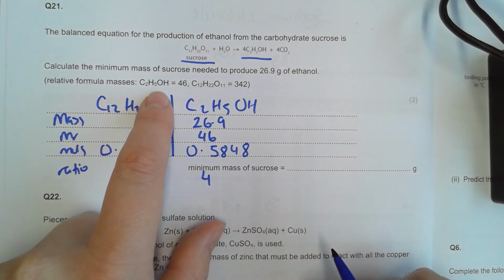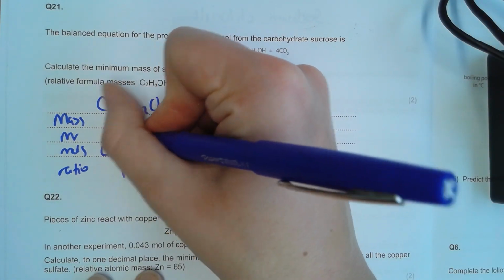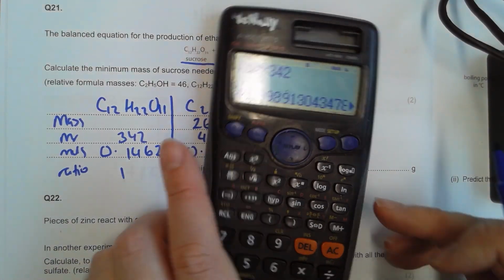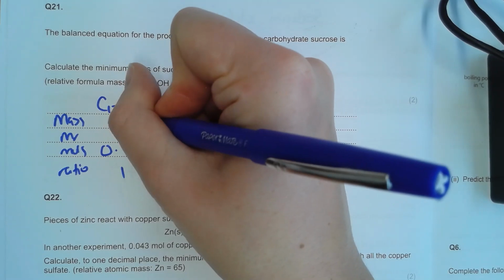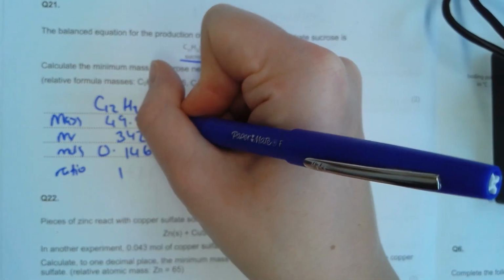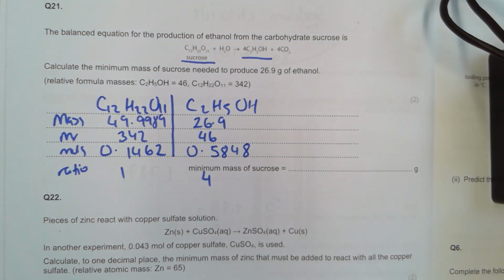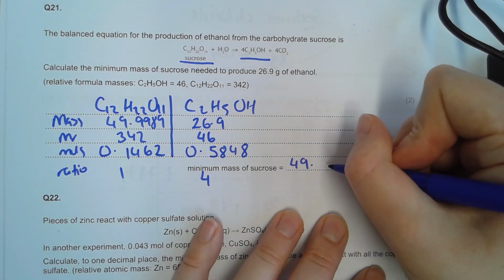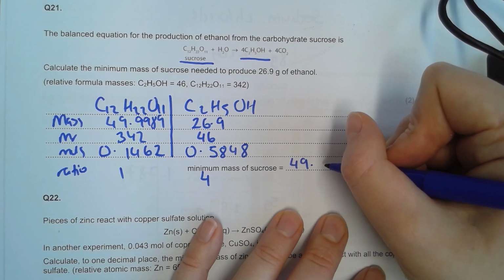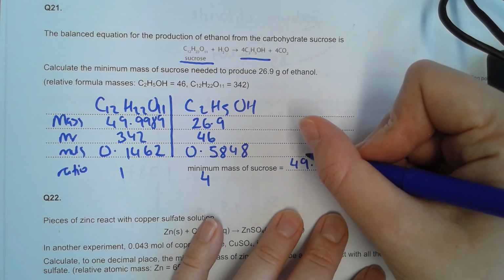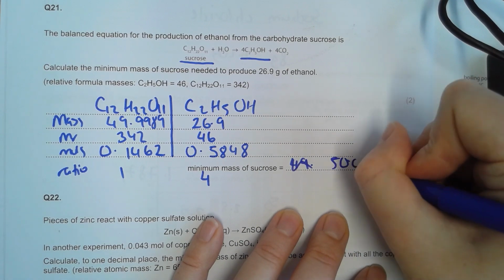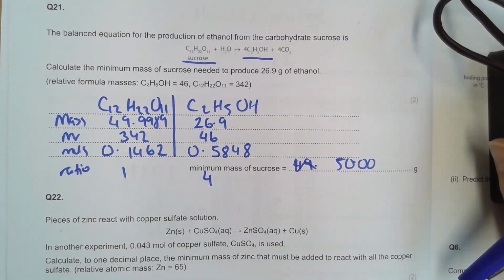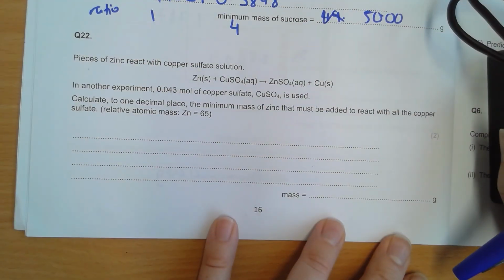Relative formula mass of this, they give it to me here, 342. So it's that number times 342. And I get an answer of 49.9989. And it doesn't ask me for any number of significant figures, but I'm just going to round it to 2 and write 49 point, actually if I round it up to 2 it's going to end up being 50.00. So 50 grams of sucrose will be needed to produce 26.9 grams of ethanol.